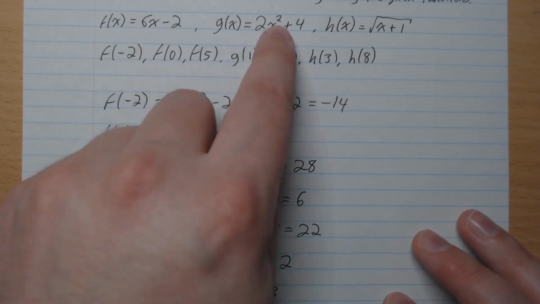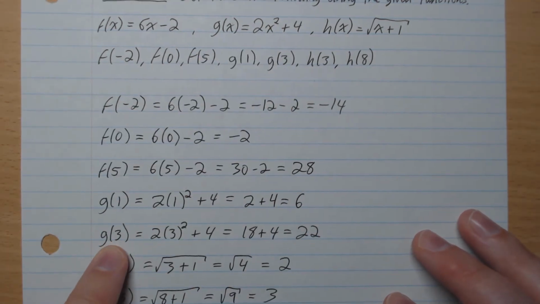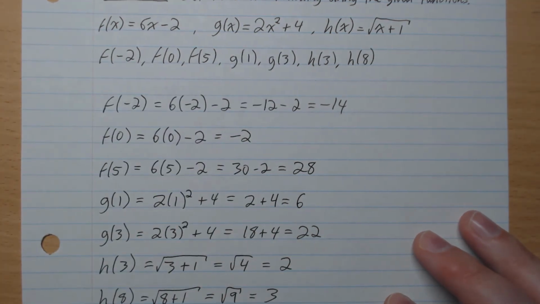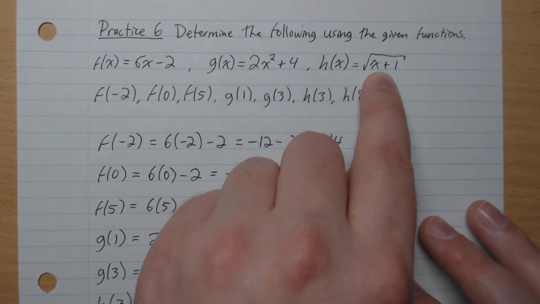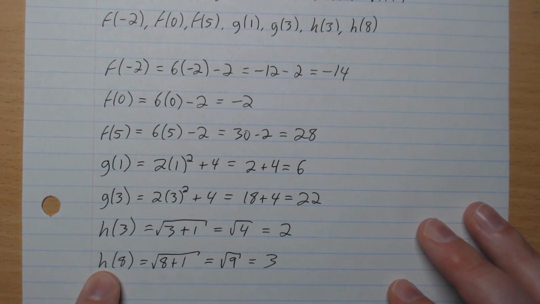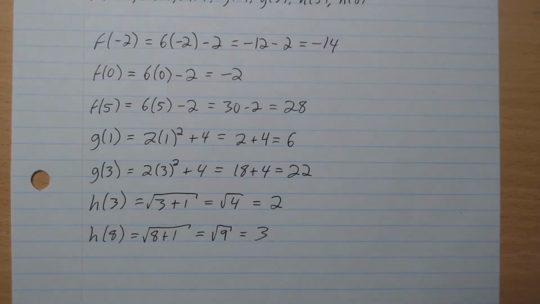g of 1, plug in 1, we get 6, like that. g of 3, plug in 3, we get 22, like that. h of 3, plug in 3 into here, and that gives us 2. h of 8, plug in 8, gives 3, like that. And that's it. It's that easy.